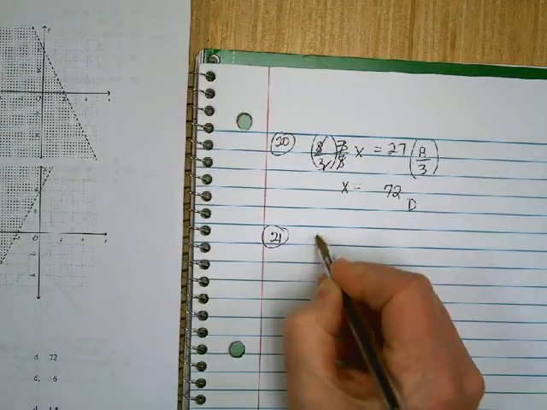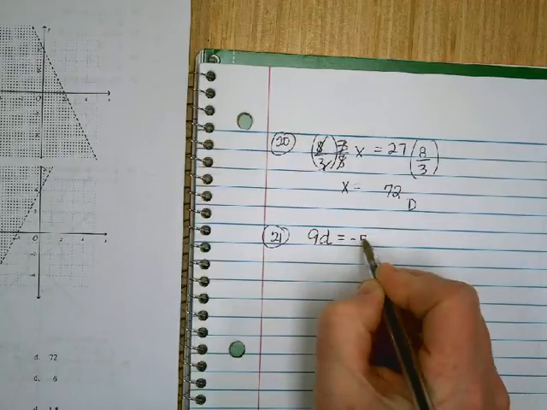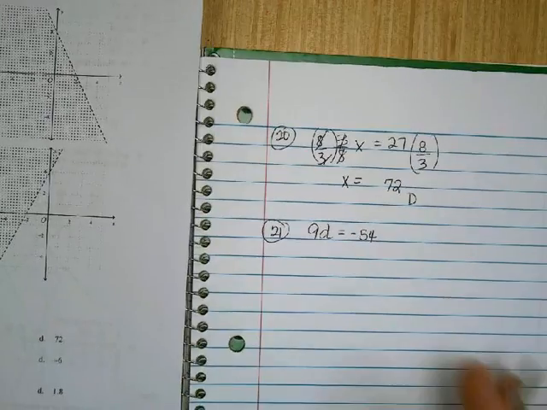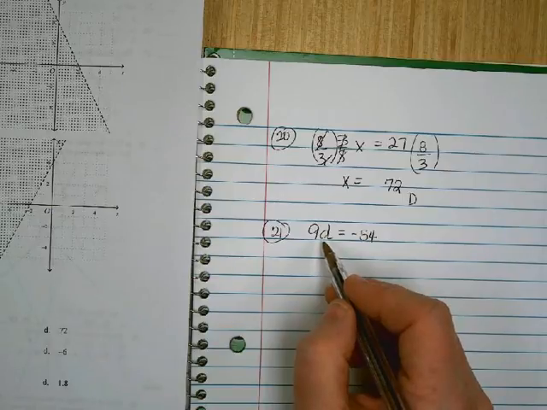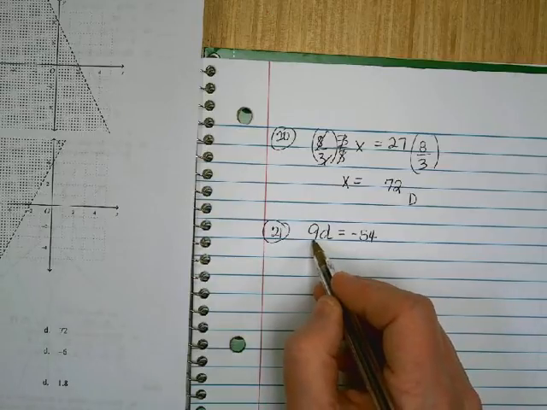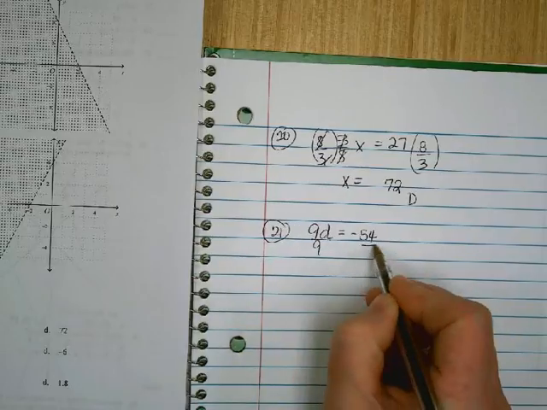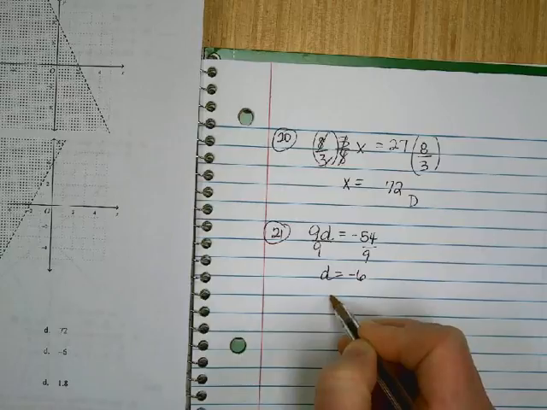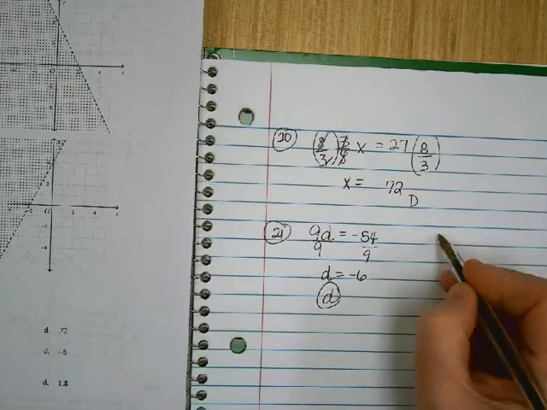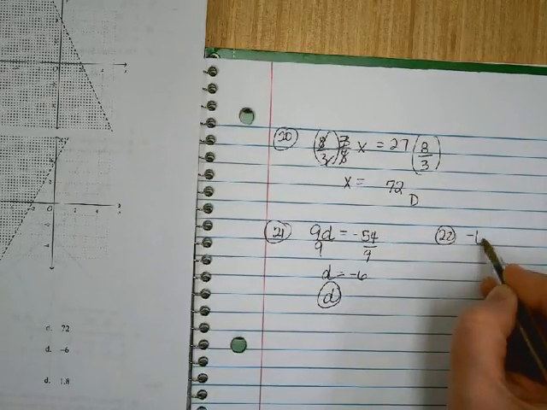21, 9D equals negative 54. Okay, Chloe? Wait, 20 is D? Mhm. What's 19? A. Chloe, what do we do here? Divide by 9. And what's my answer? D, which is negative 6. Okay. Now 22, let's add.